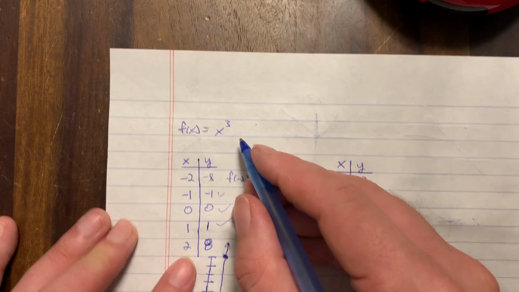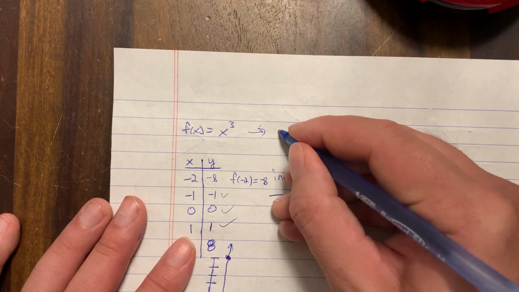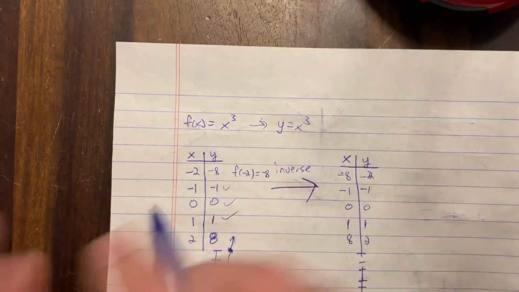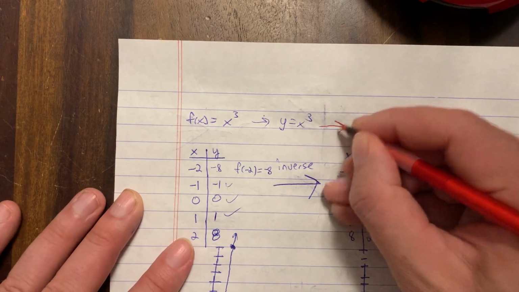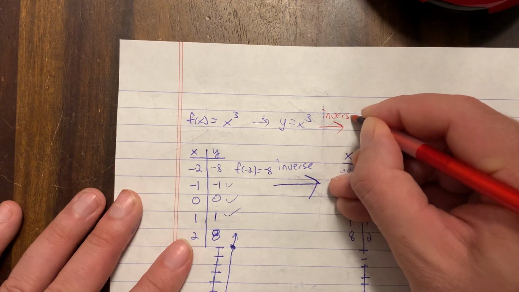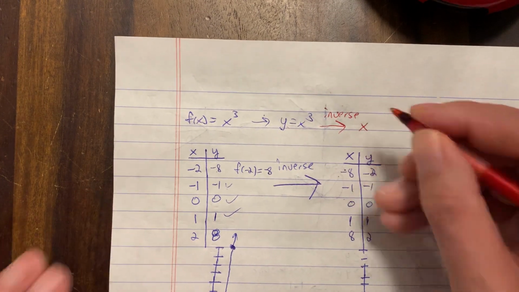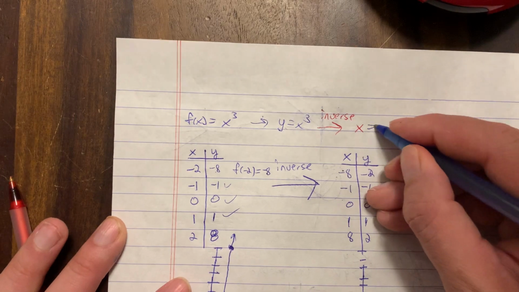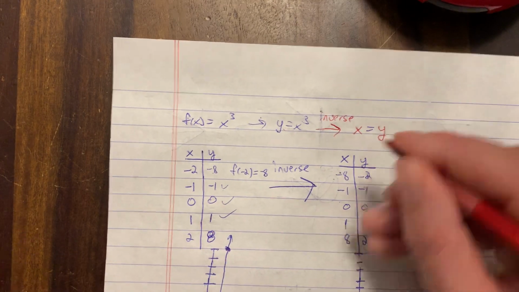Let's look at what equation we would need to do here. So this is y equals x cubed, and if I want to find the inverse, I would just switch x and y. So x equals y cubed. So I switched x and y.